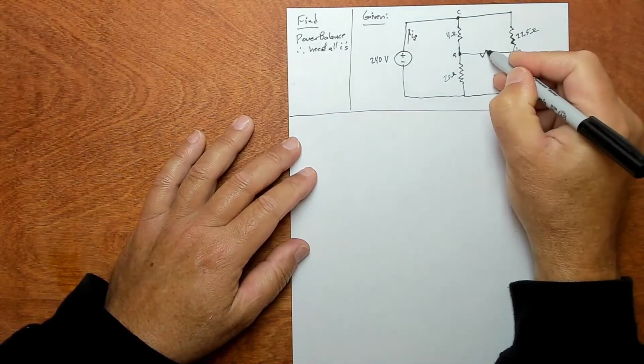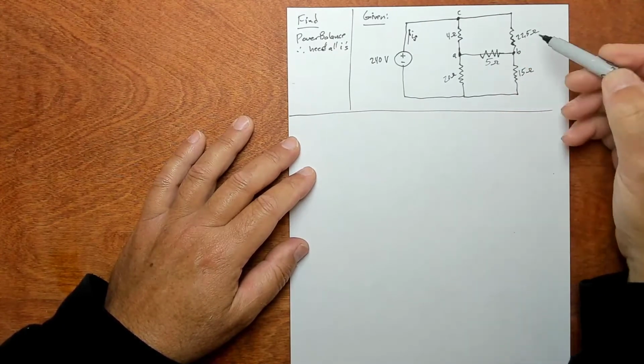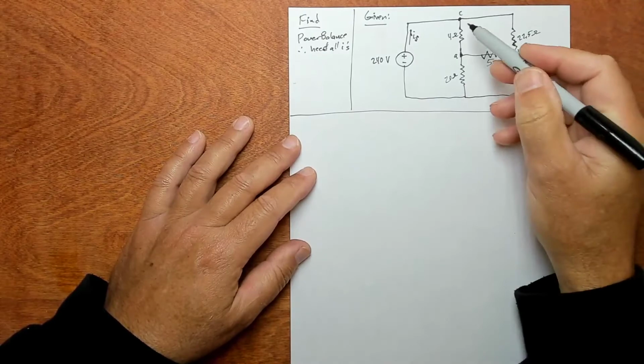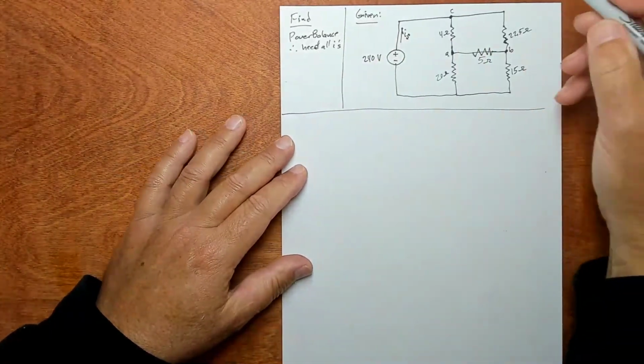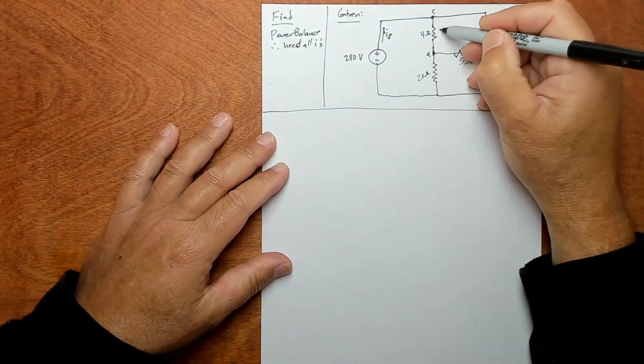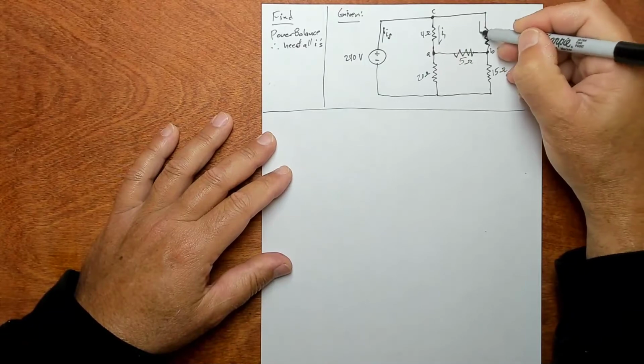Oh, there's one right here too. Yeah, this is a 5 ohm. We have all these R's. So if we had the I's through there, we could use I squared R, right? So let's label all the I's. So let's call this I1. Let's call this I2.